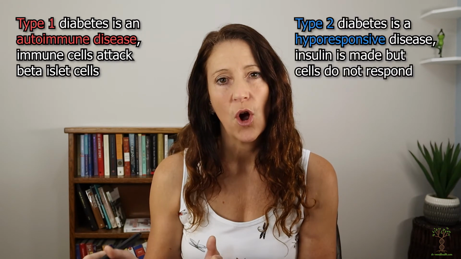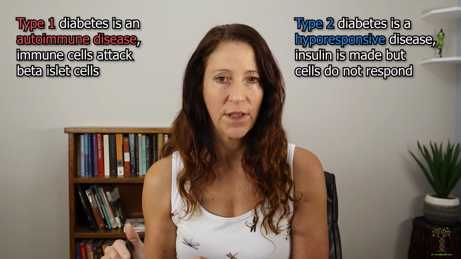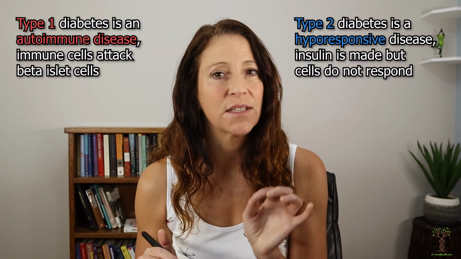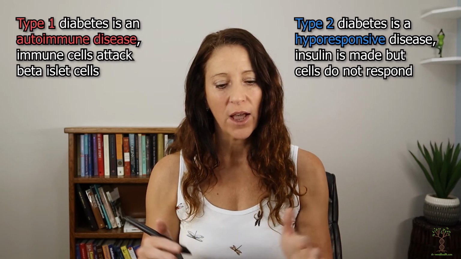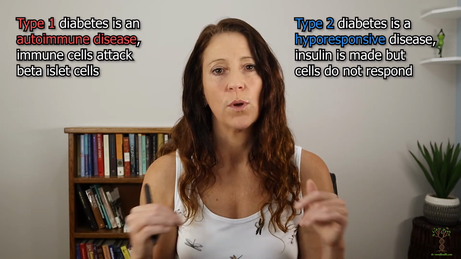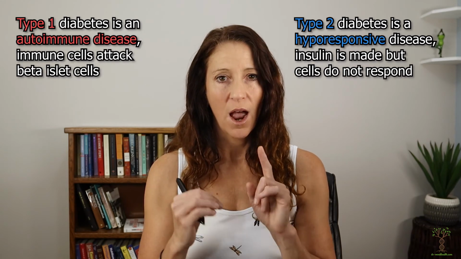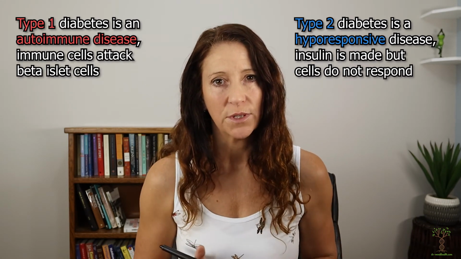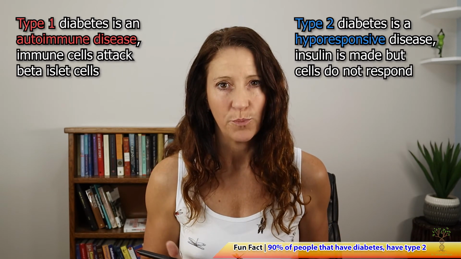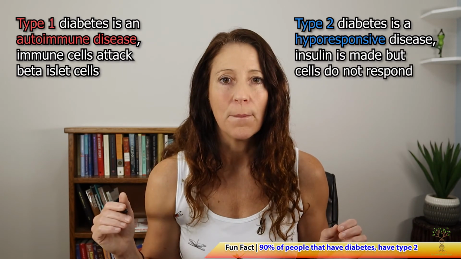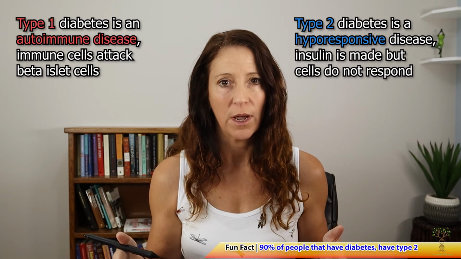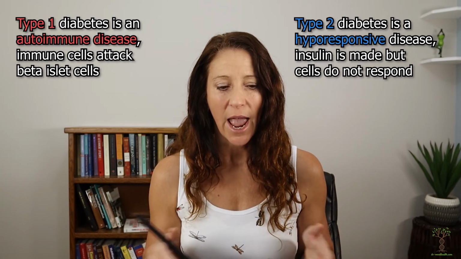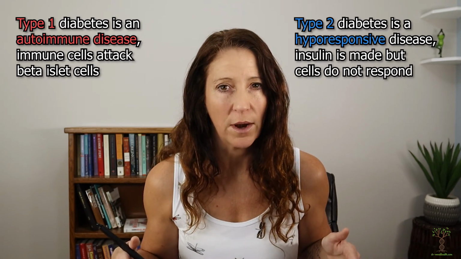Whereas type 2 diabetes is not caused by a lack of insulin. It's actually caused by an excess of insulin, and that causes a hyporesponsive condition. I want to show you how that works because insulin resistance affects millions of people. Probably 80 million people in North America are pre-diabetic, and most of them are not even aware.